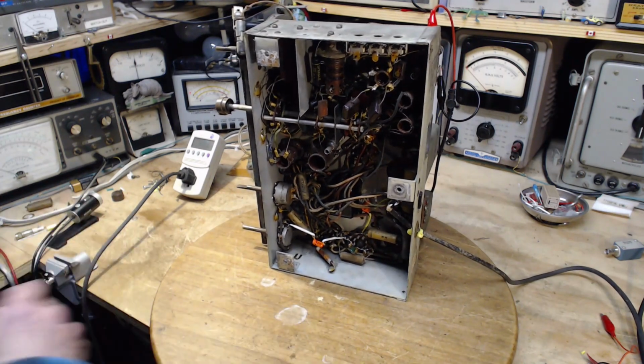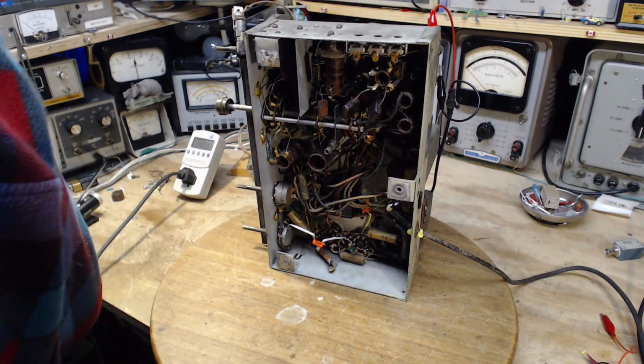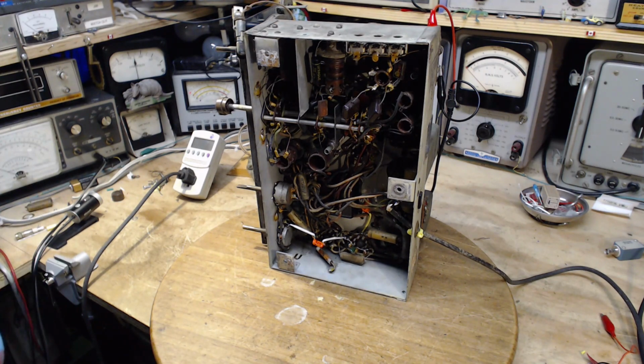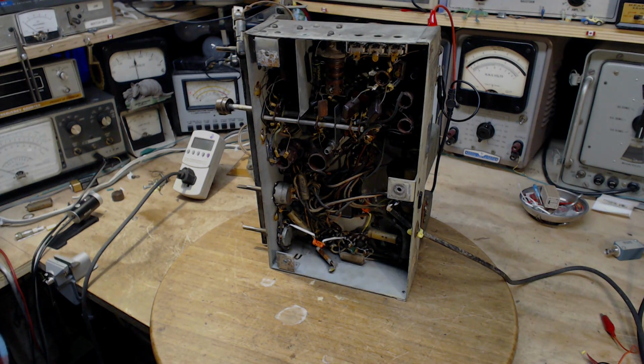And I have a theory. We're going to take a look at the theory here. I'm going to put up the schematic, and we'll have a look at that.